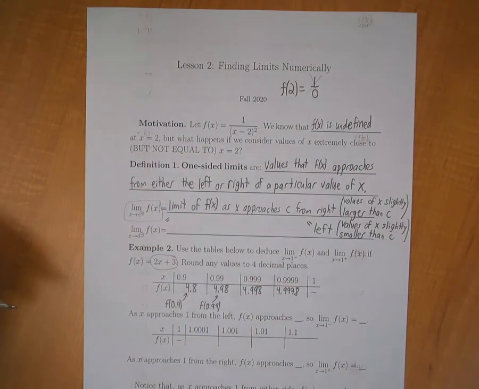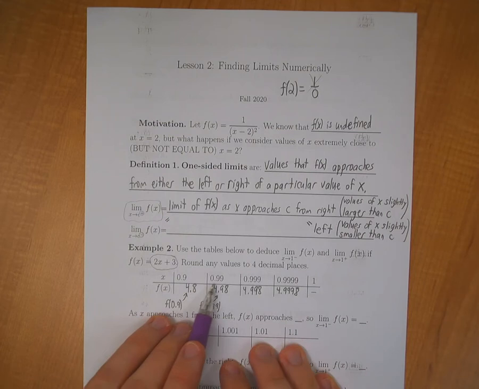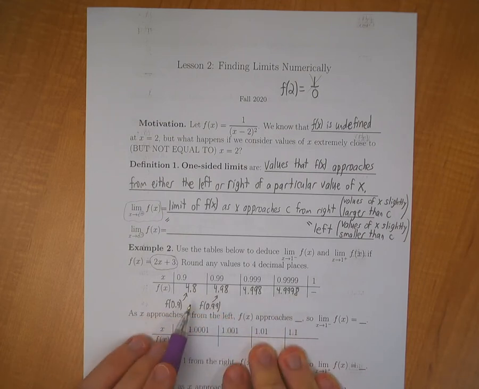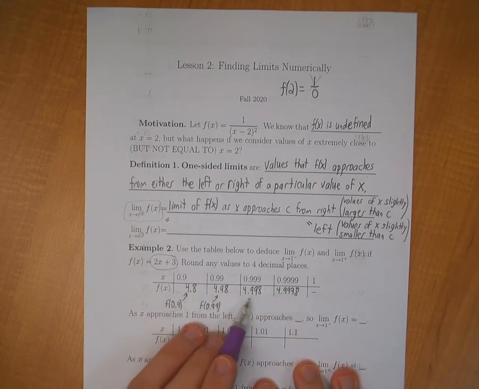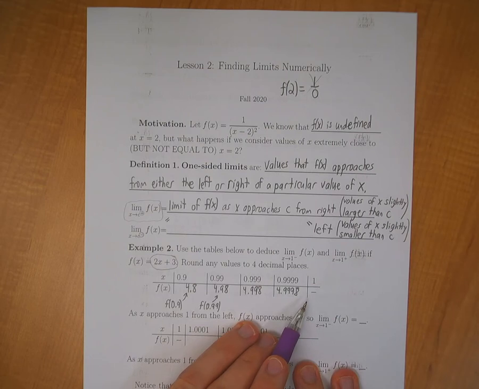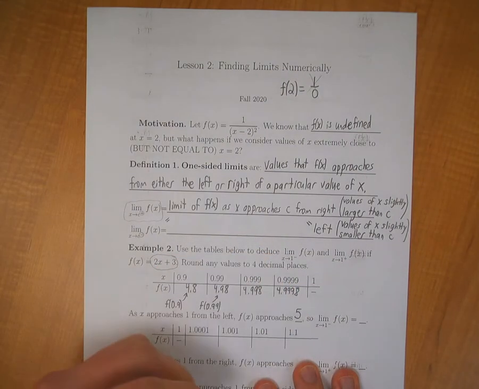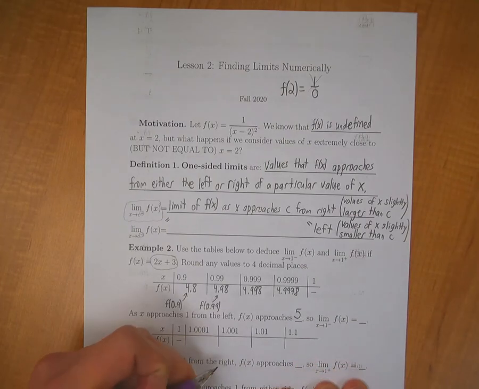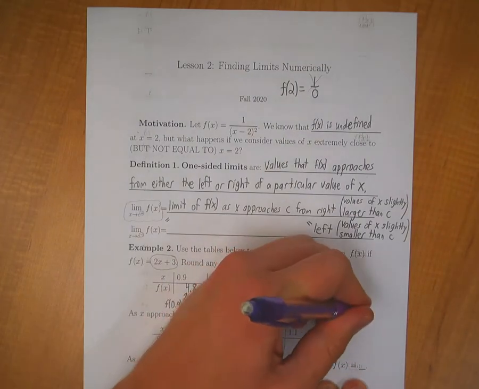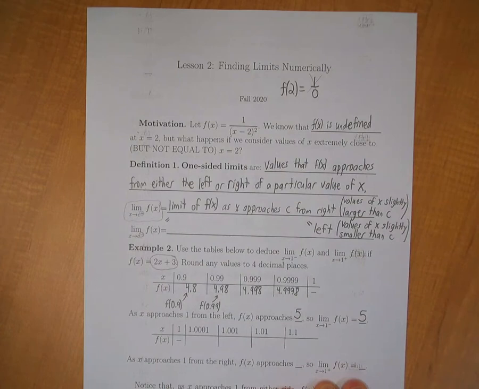Okay? Now that we filled out this table, let's analyze it. If x approaches 1 from the left, then f of x appears to be approaching what value? 5, right? So that means our left-hand limit will also correspond to 5. Okay.